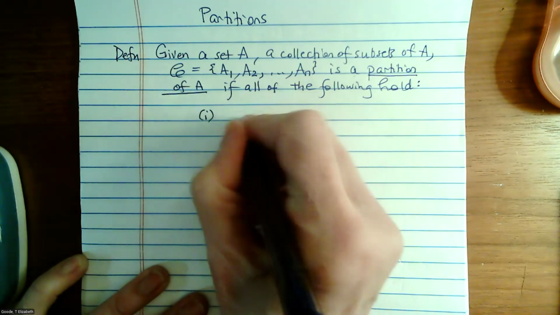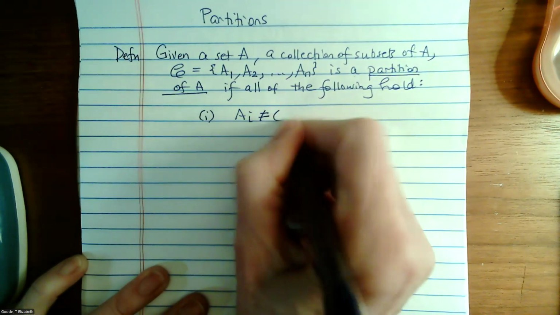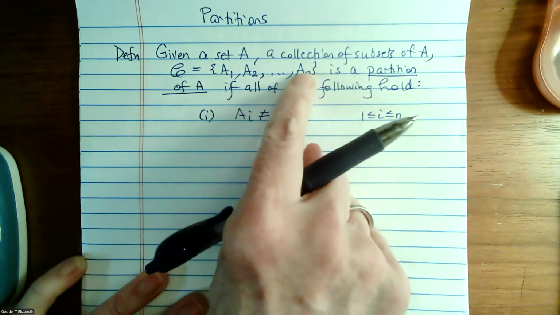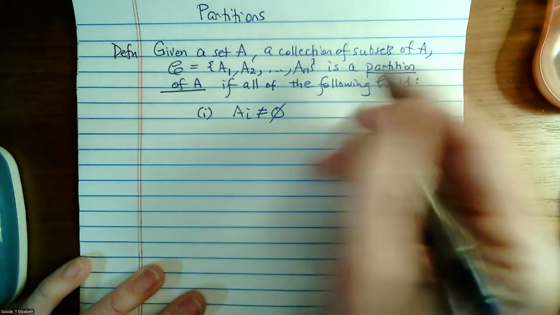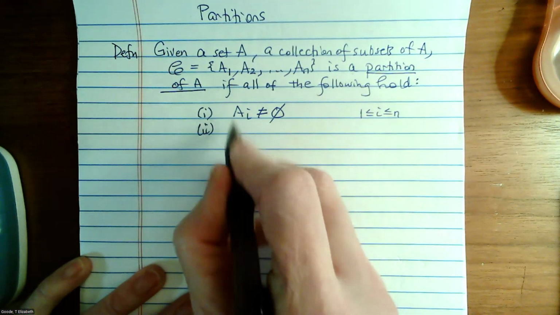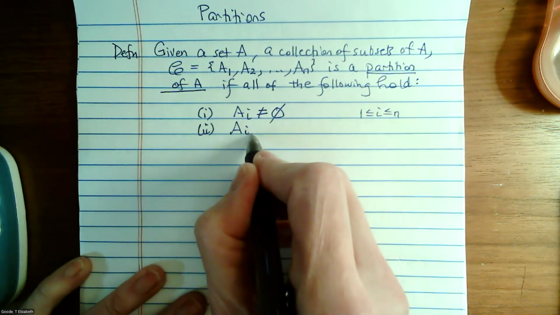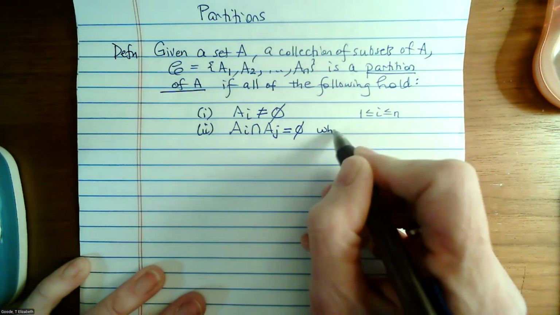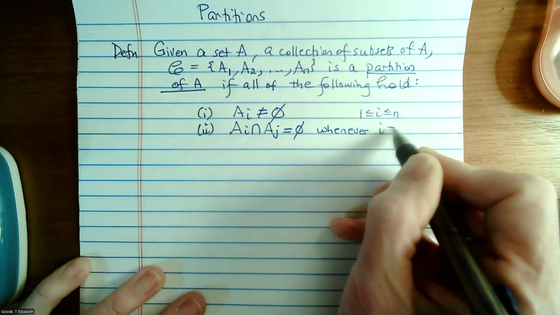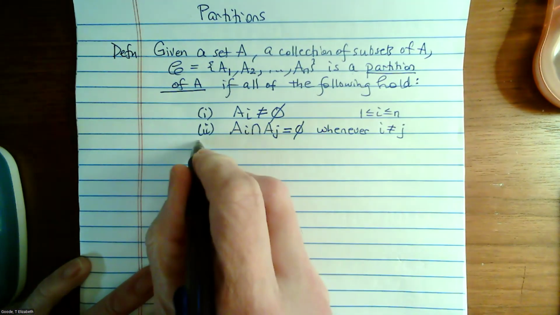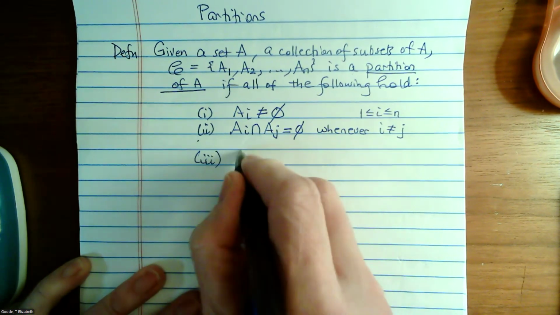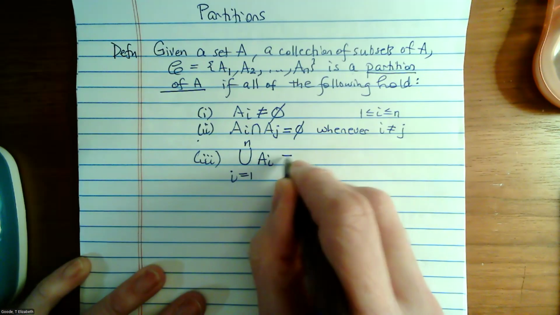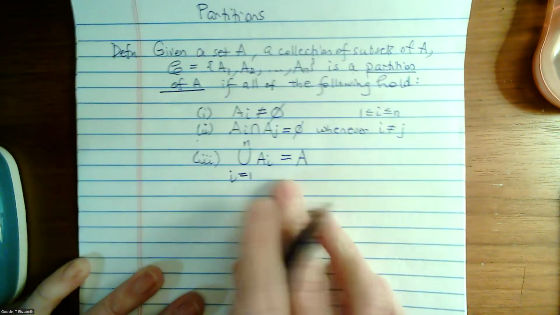One, each A sub i needs to be non-empty. This is for 1 less than or equal to i less than or equal to n, but if this was an infinite collection, it would be for all of them. Two, they have to be pairwise disjoint from one another. In other words, A sub i intersect A sub j needs to be empty whenever i is not equal to j. So that's the pairwise disjointness. And then three, if we take the union from i equals 1 to n of these A sub i, it gives us all of A back. So A is the union of all of these.